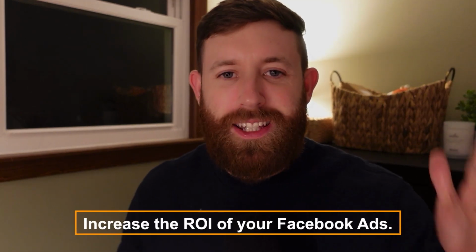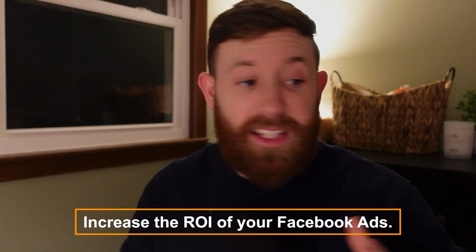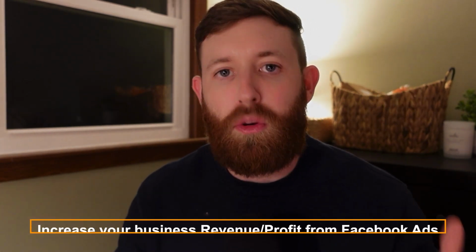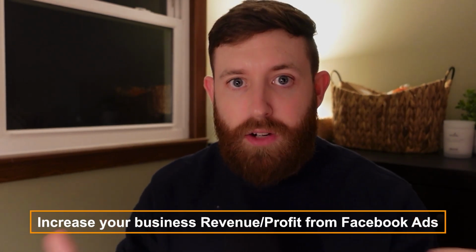5 ways to increase the ROI of your Facebook ads. It doesn't matter how good your ads dashboard looks. The most important thing is how much revenue and, more importantly, how much profit is coming into your business from your Facebook ads. If they're not bringing in revenue, and even more importantly, they're not making profit, then we do not have ads that are actually scaling your business.